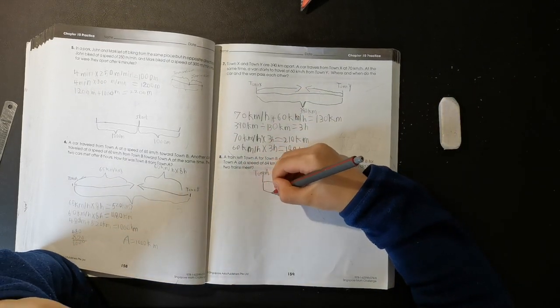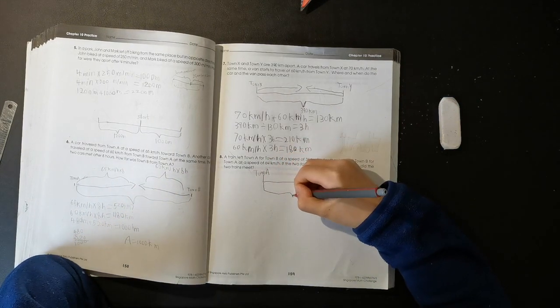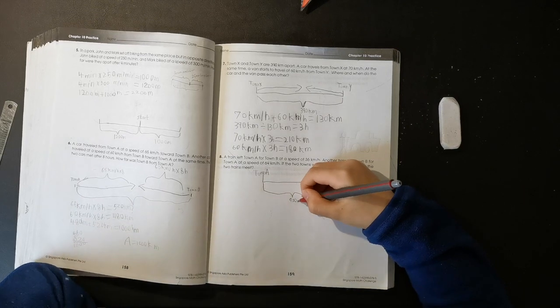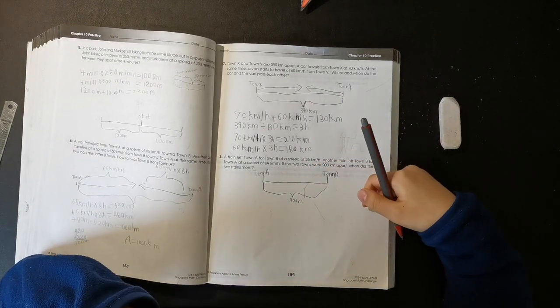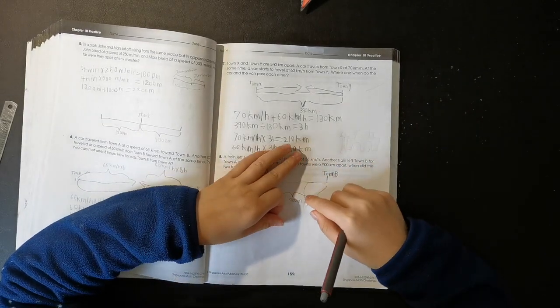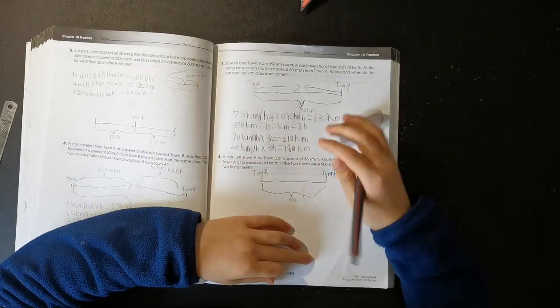So this is 900 meters apart. 900 meters. So they'll... Oh my. Why do I keep on saying meters? Come on, seriously.